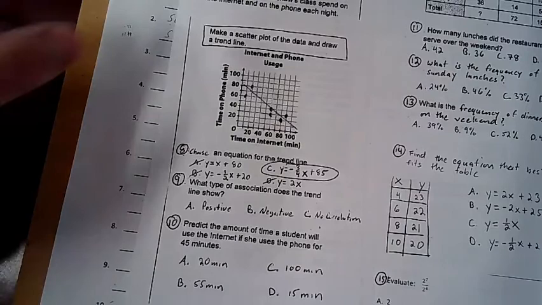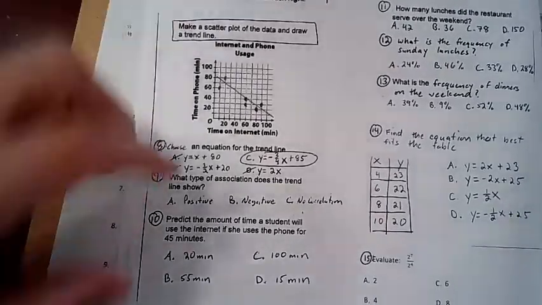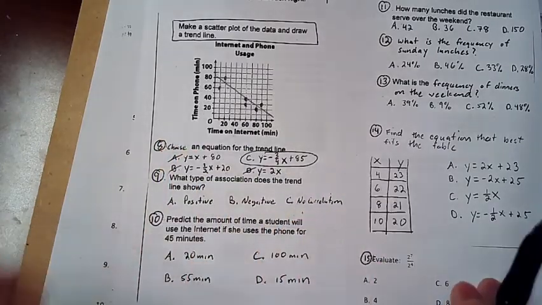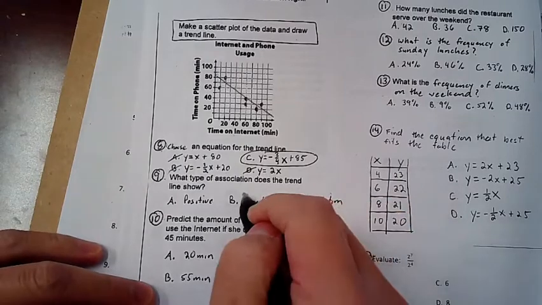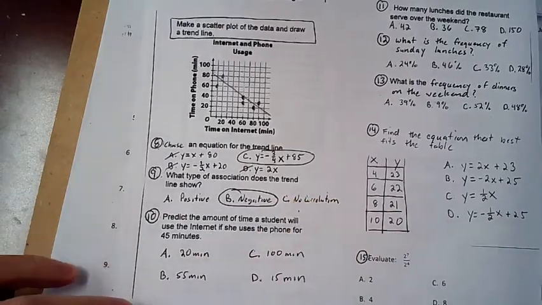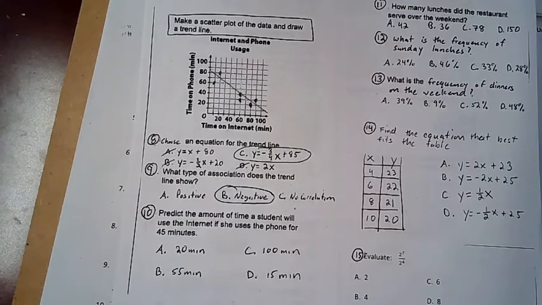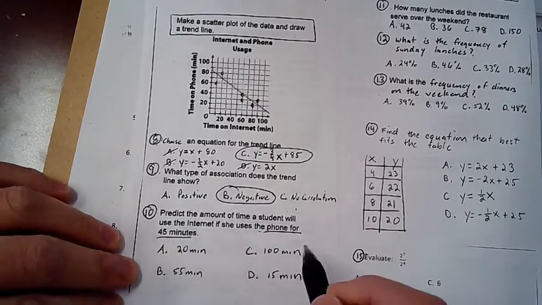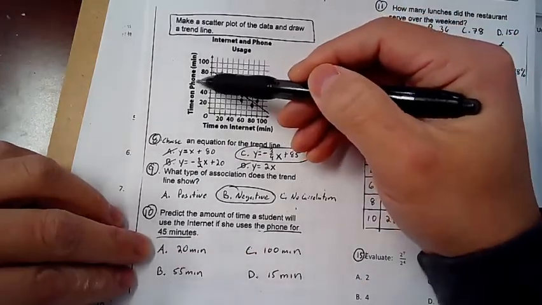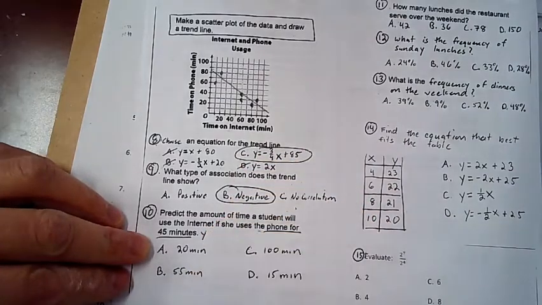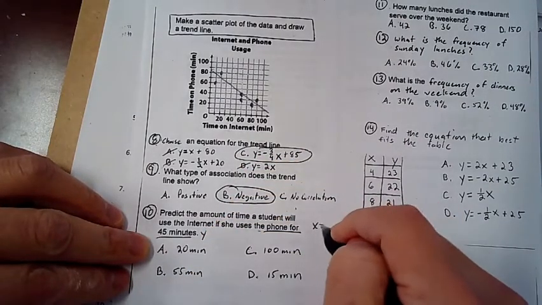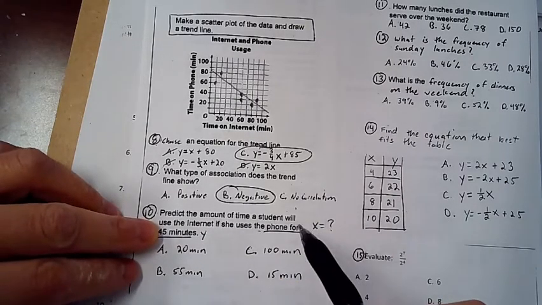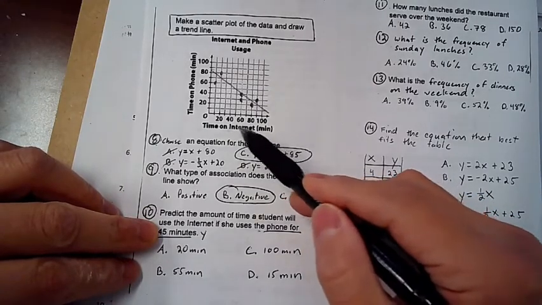Number 9. What type of association does the trend line show? The slope of the trend line is going down, so that's a negative correlation. Then number 10, predict the amount of time a student will use the internet if she uses the phone for 45 minutes. The phone time gives you Y, and it wants to know what X is.